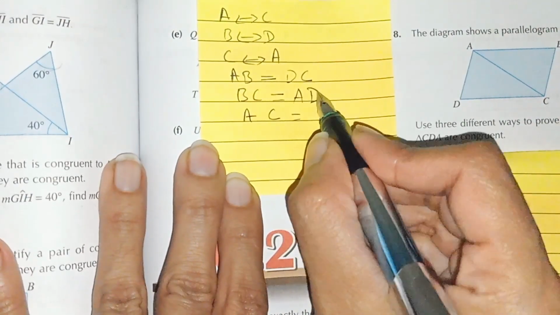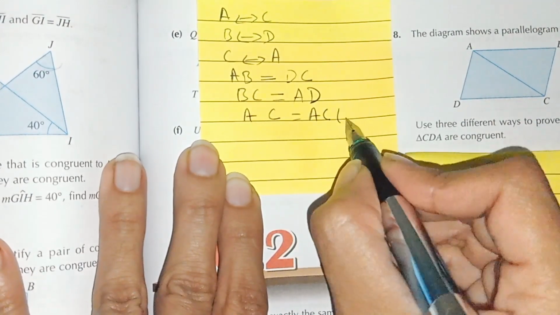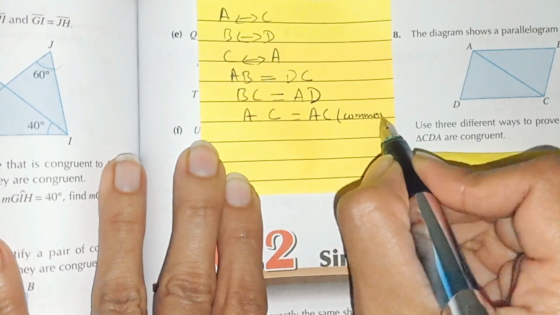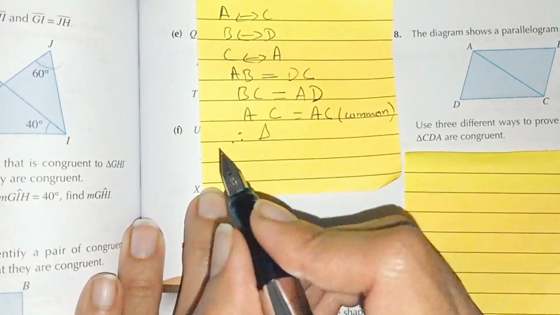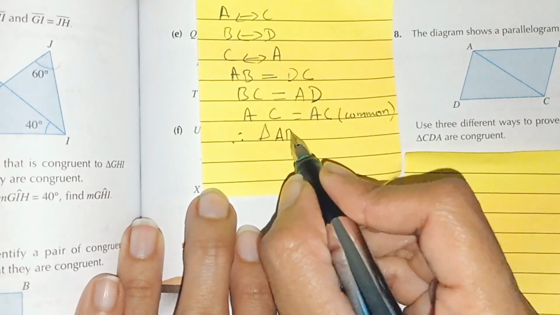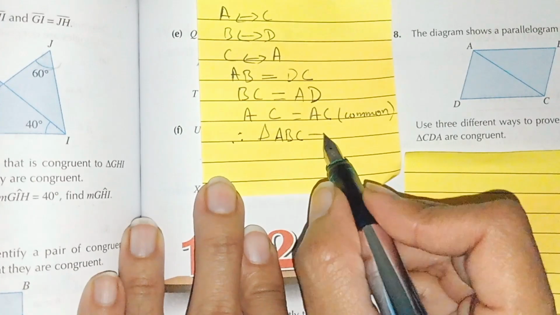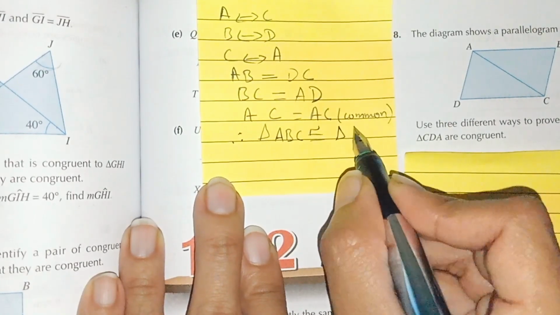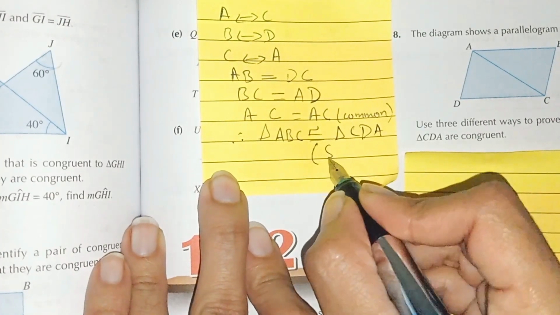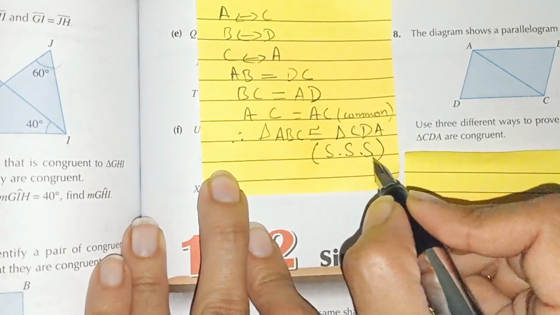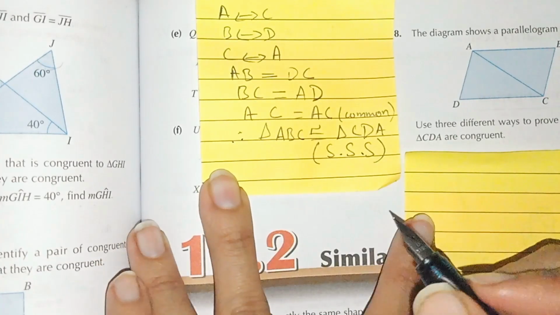AC is equal to AC. This is the common side, and hence we prove the triangle ABC is congruent to triangle CDA. Both triangles are congruent because of side-side-side. That is the one way.